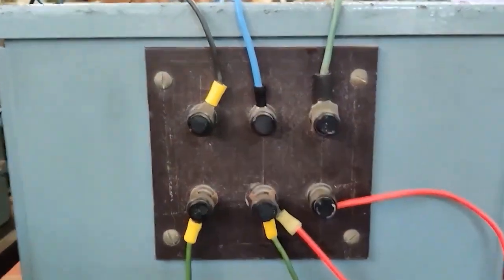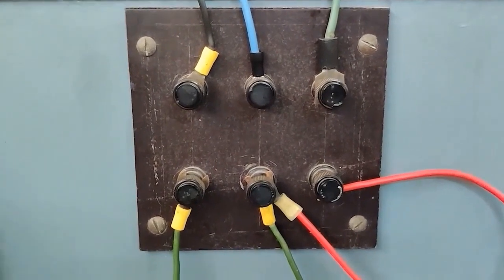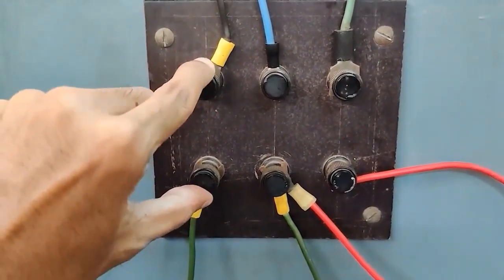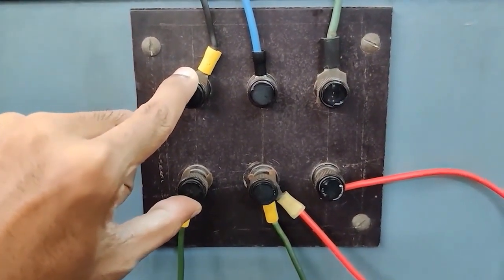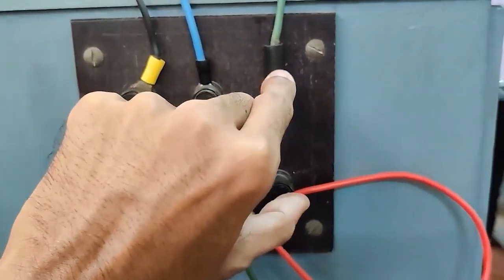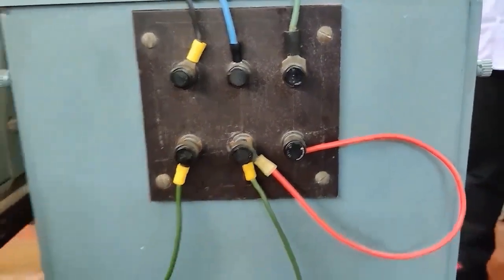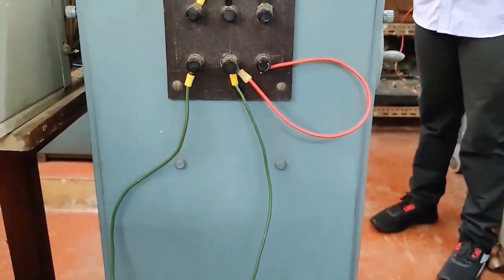And this is the three-phase star-connected inductive load. These 2 points are the terminals of one inductor coil. These 2 and these 2 are the terminals of the other 2 inductor coils. This is the common point of the star connection.